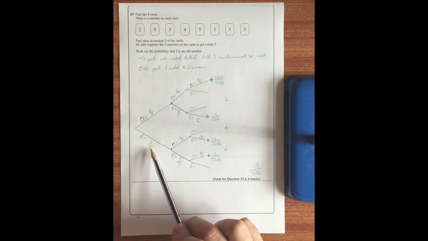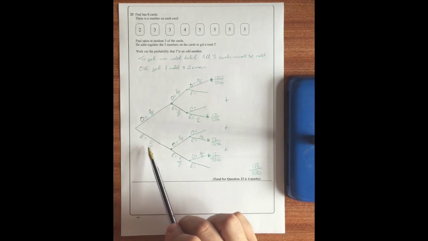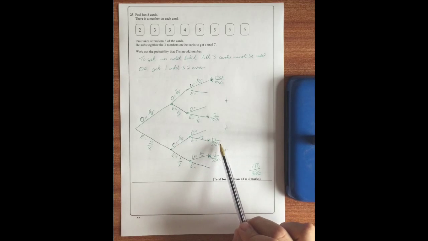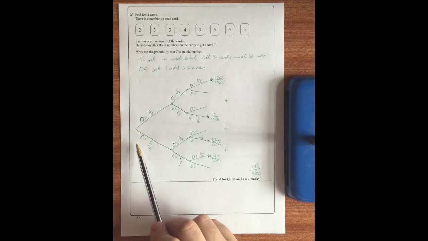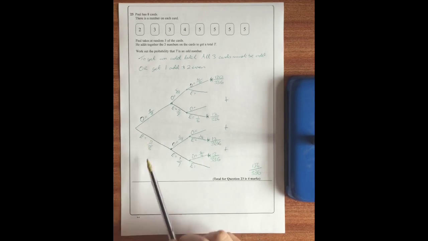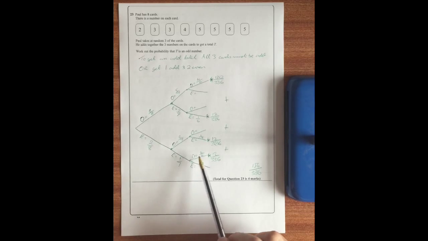Follow this route, even, odd, even, you'd have got 2/8 times 6 sevenths times 1/6, which again is 12 over 336. Or we could go even, even, odd, which is 2/8, 1/8, 1/7, and 6 out of 6, because all the odds will be left, which will give us 12 over 336. If we add those 4 together, we get 156 out of 336.